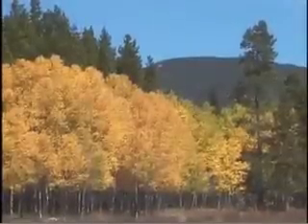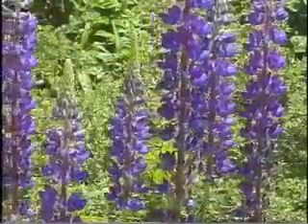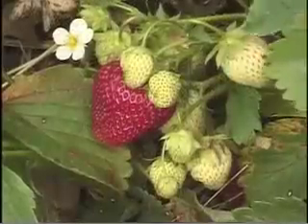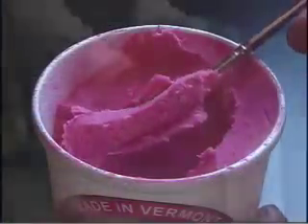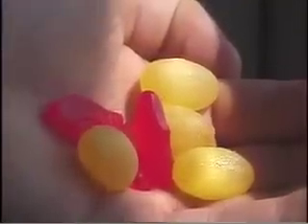What do the following things have in common? The grass in this field, the colorful leaves on these aspen trees, these brilliantly colored flowers, this spiky cactus, these strawberries, the wood in this new building, this raspberry ice cream, honey produced by bees in this hive, and these pieces of lemon and cherry-flavored candy.